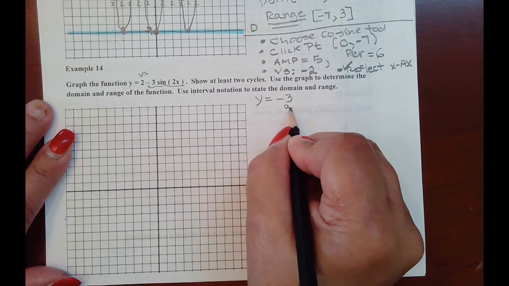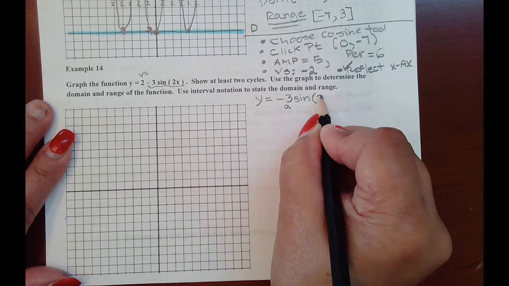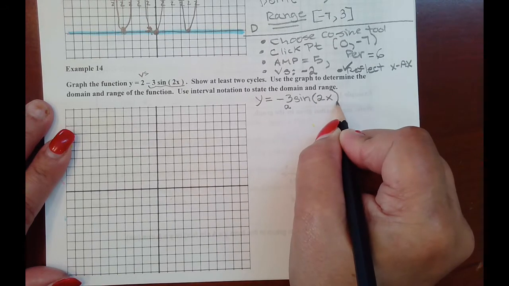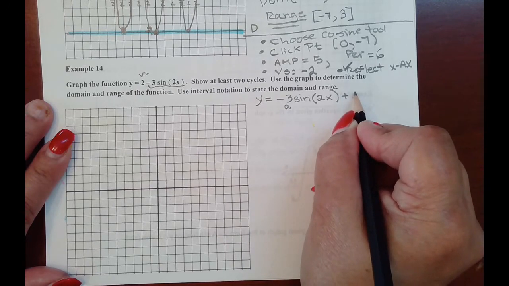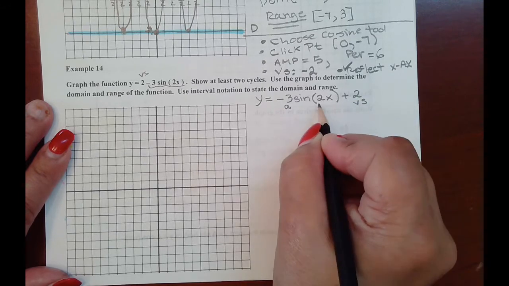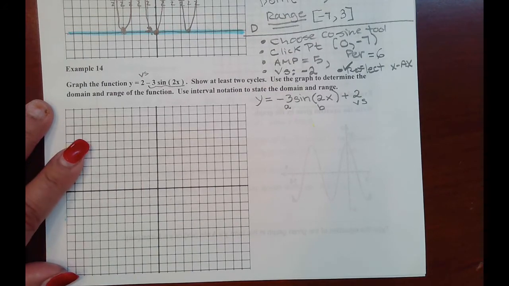The A value first, then the trig function, then you have the B value as part of the X expression, and then the number that has no variable multiplied by it, that's your vertical shift. This is your B value. So you may want to write it in the standard form for a trig function.